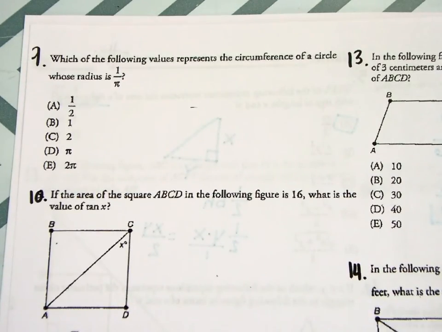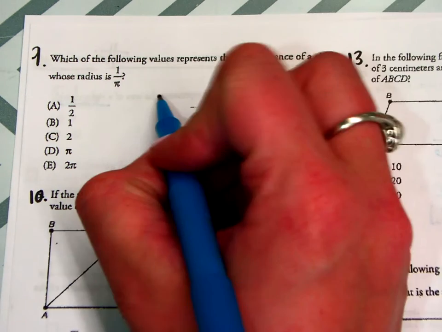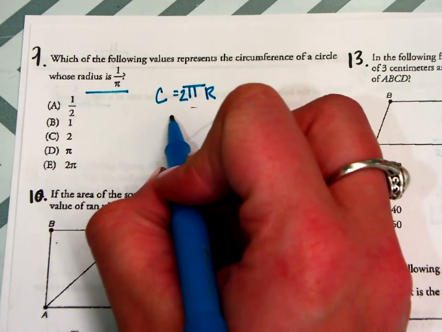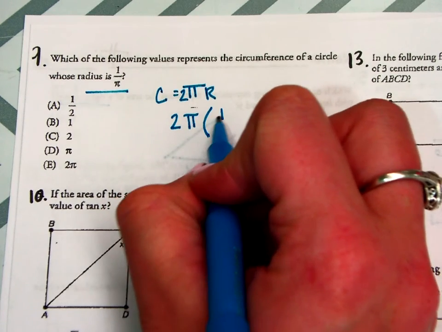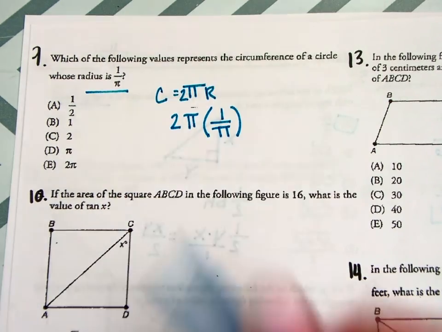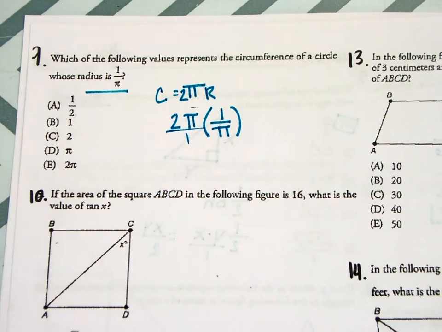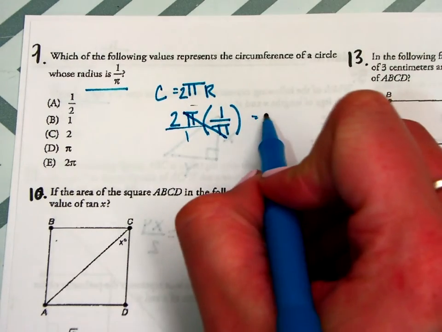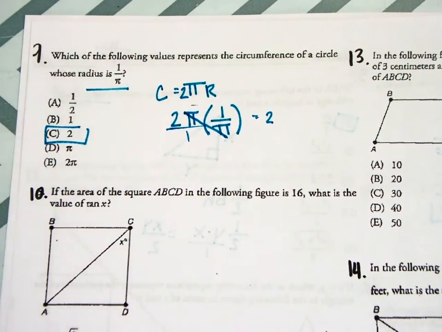Number 9. Which of the following values represents the circumference of a circle with radius 1 over pi? Well, the circumference formula is 2 pi r. The radius is 1 over pi, so 2 pi times 1 over pi. Well, this, remember, is technically over 1, any kind of whole number like that. So if pi is in the top and in the bottom, it will actually cancel. So 2 times 1 is 2. So your circumference is 2. Whenever you have problems involving area and circumference, things like that, write the formula down. It will save you a bunch of time. It'll kind of guide you and help you.